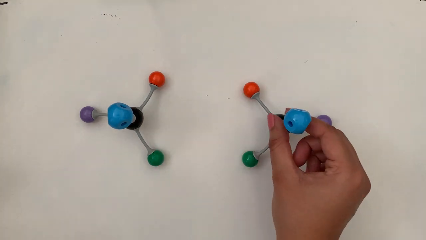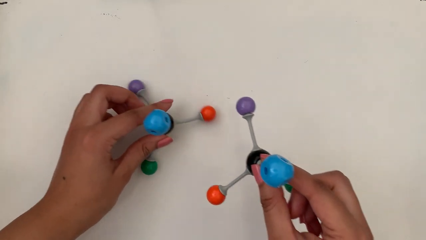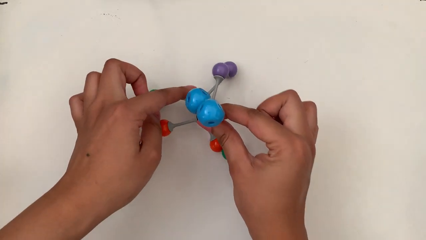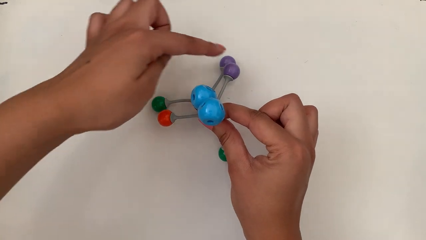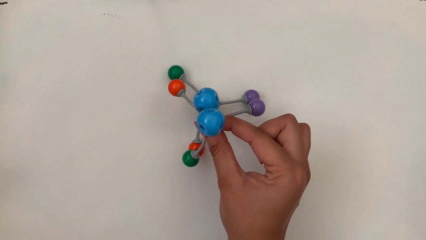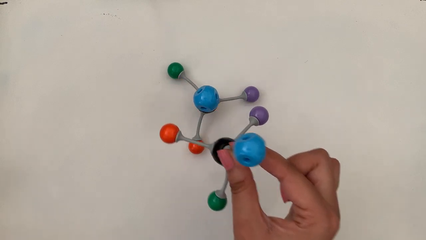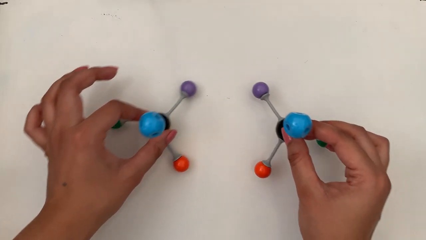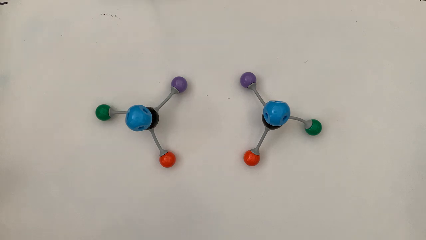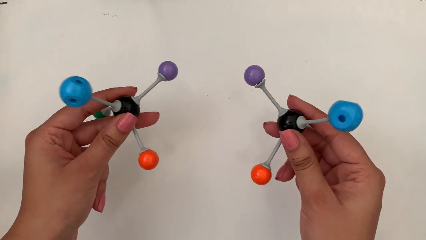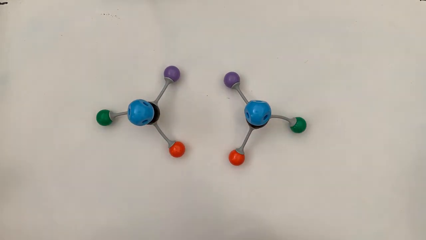Okay, now what I'm going to do is I'm going to try and superimpose one over the other, and as you can see, it doesn't work. Okay, so if I line everything up, I'm trying to superimpose one over the other just by popping it on top. The purples line up, the blues line up, but as you can see, the greens and the orange don't line up. Okay, so these are mirror images to each other, but we cannot superimpose one over the other, and therefore they are optical isomers of each other. Okay. And that's why this chiral carbon thing works. If you find a carbon that's bonded to 4 different groups, that will give rise to optical isomerism.